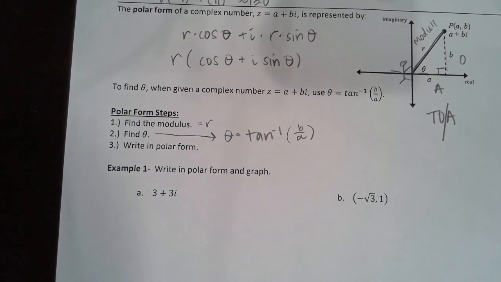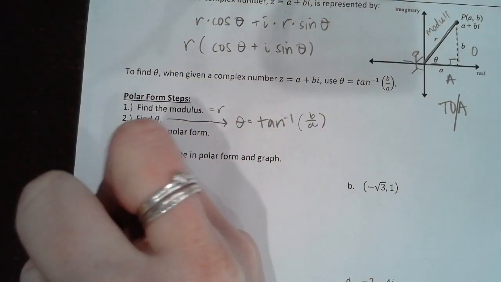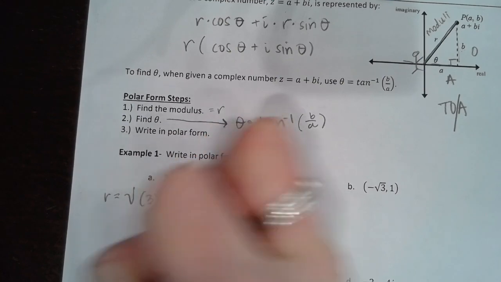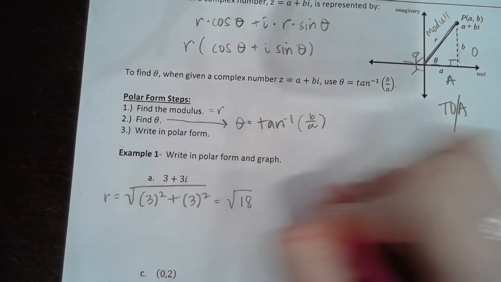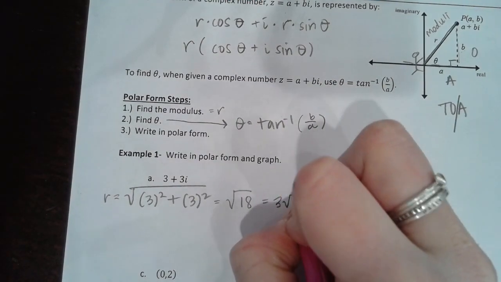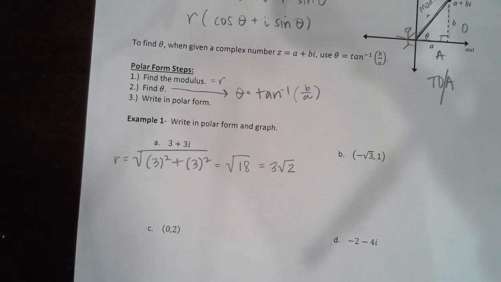Okay, example 1. So the first thing we're going to do is figure out our r. So our r is the square root of 3 squared plus 3 squared. So 3 squared is 9, and 3 squared is 9, and that makes 18. And if we reduce this radical, we get 3 root 2. Okay, so then we're going to find theta.